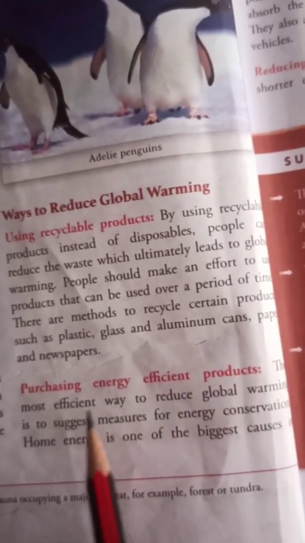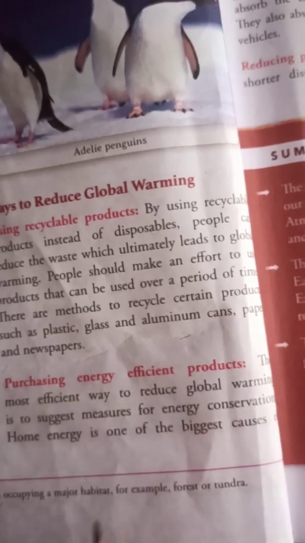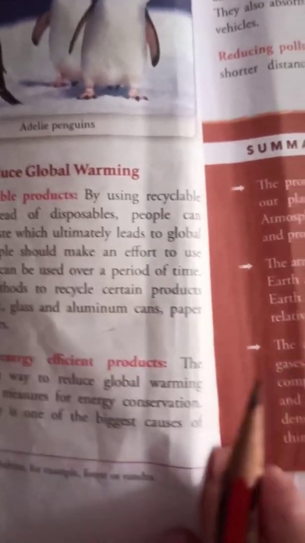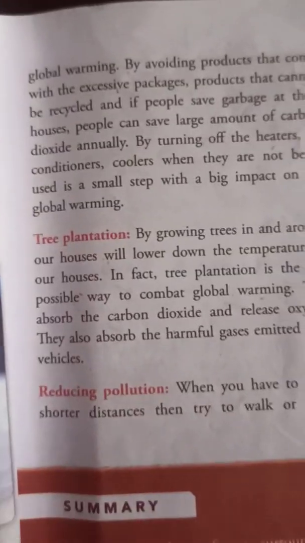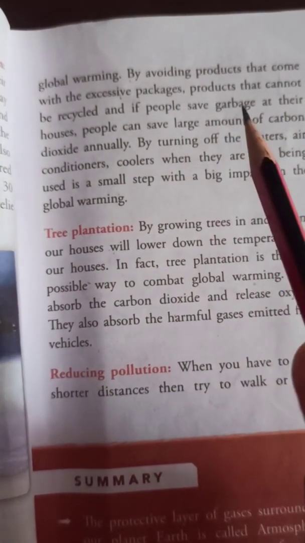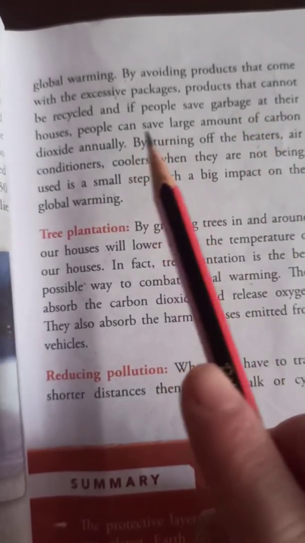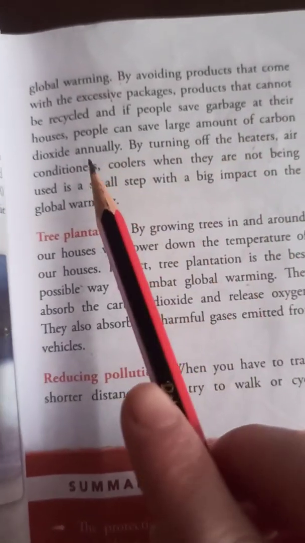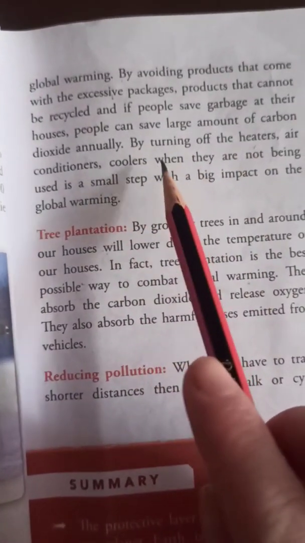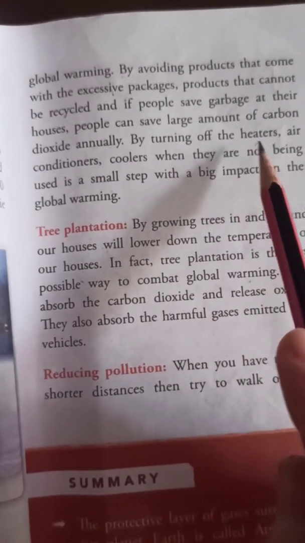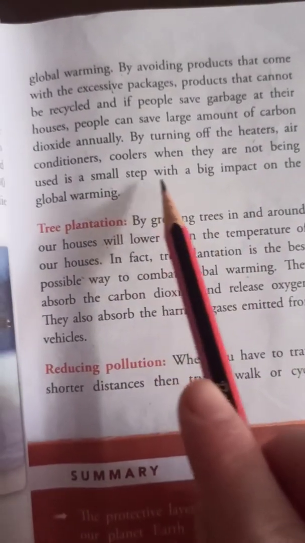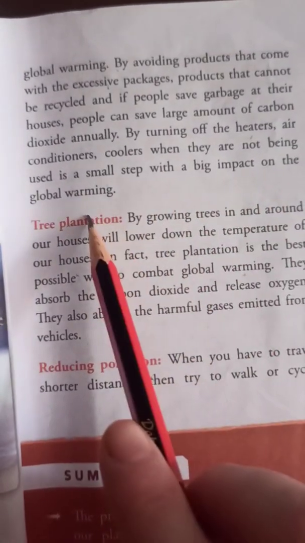Then purchasing energy efficient products, because home energy is one of the biggest causes of global warming. So avoid products that come with excessive packaging, products that cannot be recycled. If people save garbage at their houses, people can save a large amount of carbon dioxide annually by turning off the heaters. Imagine air conditioners, coolers, when they are not being used. It is a small step with a big impact on global warming.